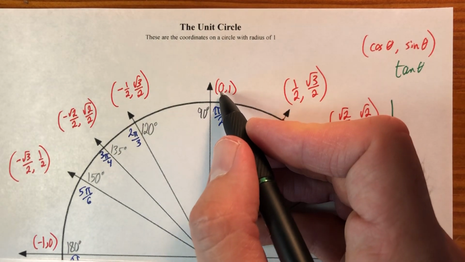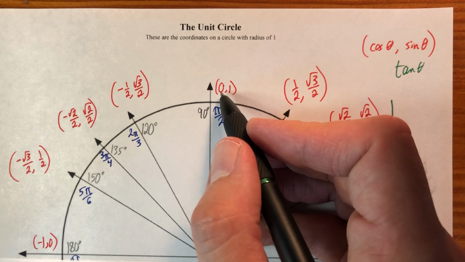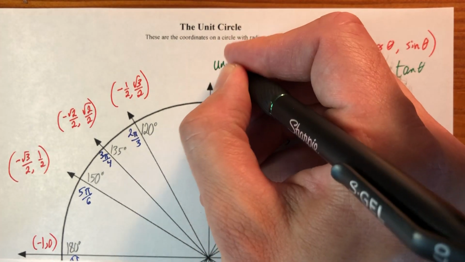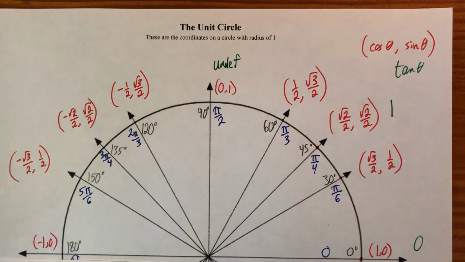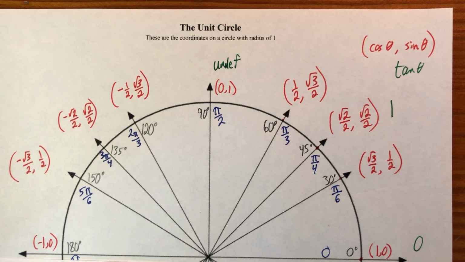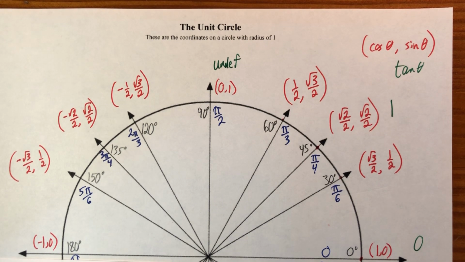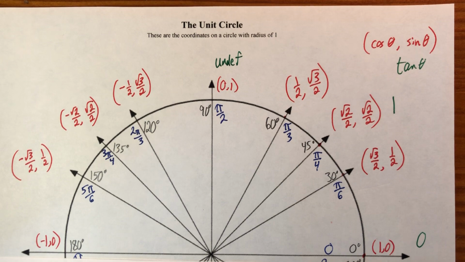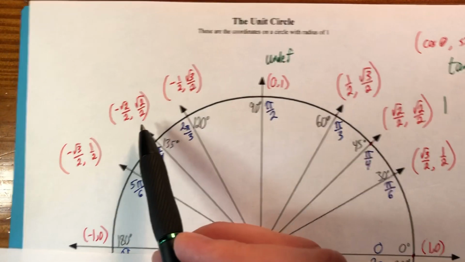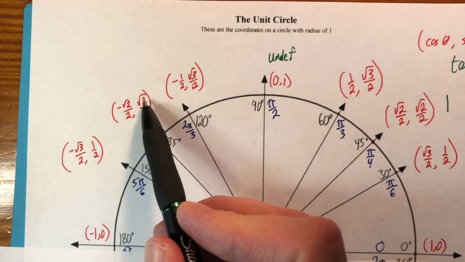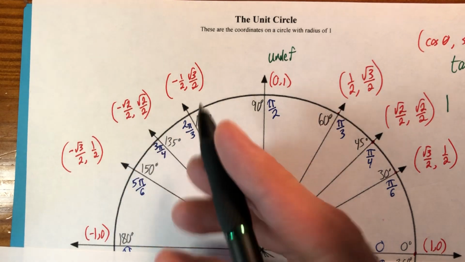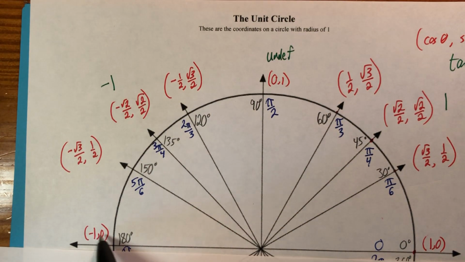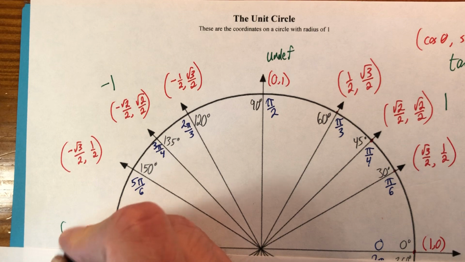1 divided by 0 is not 0, and it is not 1. 1 divided by 0 is undefined. If you ever graphed a tangent, you probably saw that it was undefined at pi over 2. There's an asymptote there. Okay, let's finish this top part with the easy ones, the low-hanging fruit. Square root of 2 over 2 divided by negative square root of 2 over 2 is negative 1, and 0 divided by negative 1 is 0.